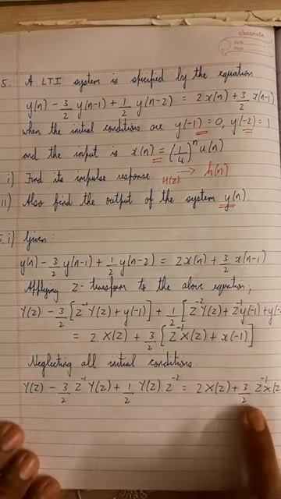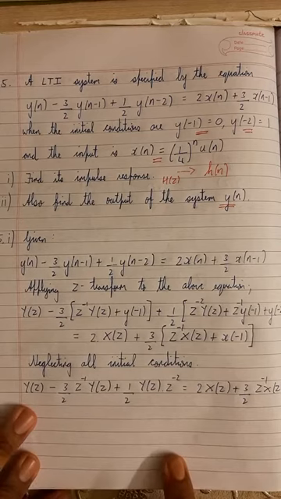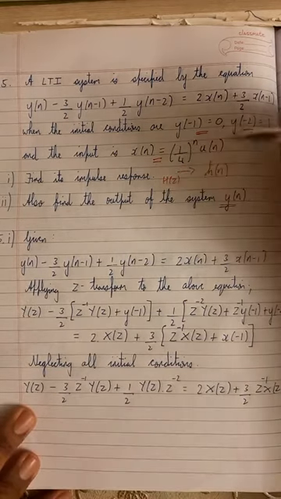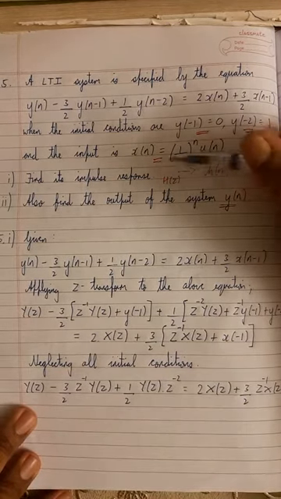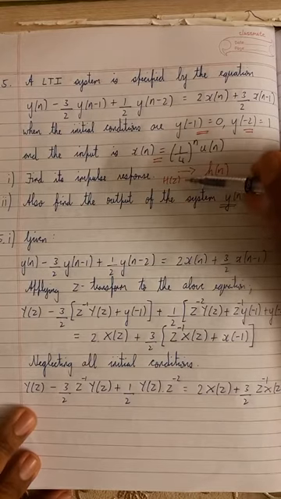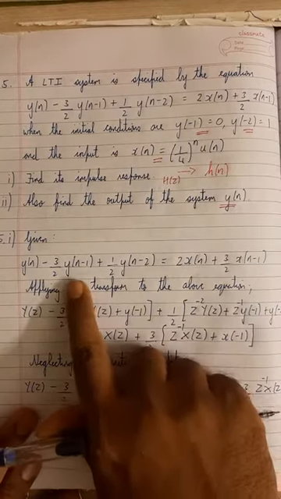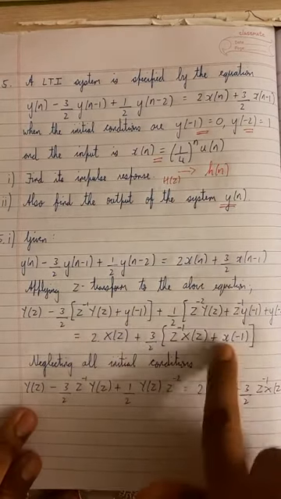Okay, so this is how the equation will become, right? So remember that if you are going to find the impulse response h of n or the transfer function h of z, then you should automatically put all initial conditions equal to 0.